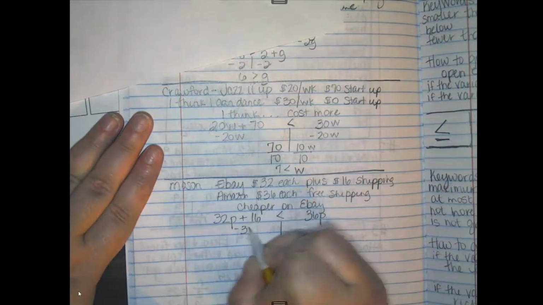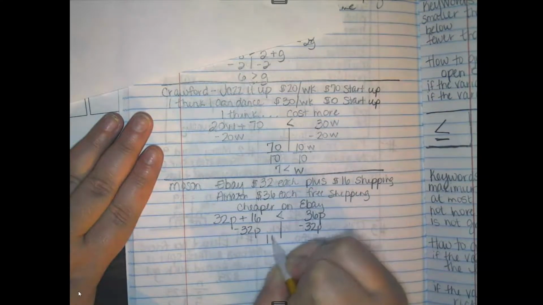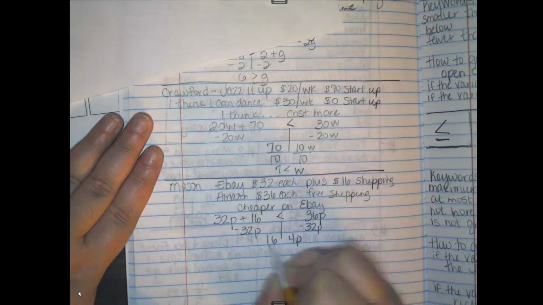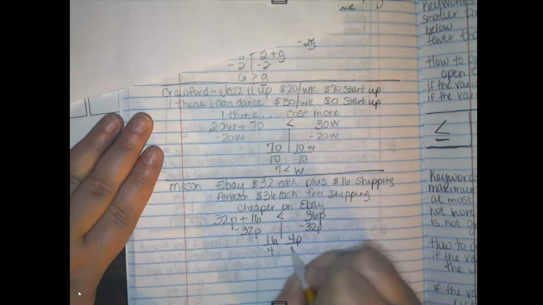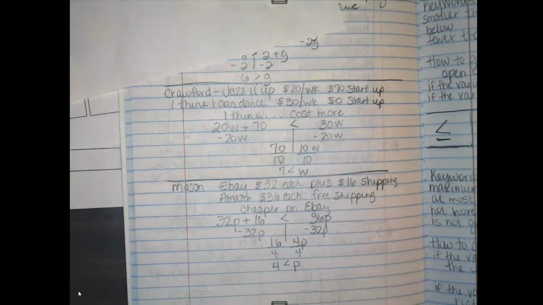Subtract 32p from both sides. Divide both sides by 4. And it'll be cheaper if he buys more than 4 ponies. So 5, 6, 7, 8 ponies. And it's going to be cheaper on eBay. But if not, it's going to be cheaper on Amazon.